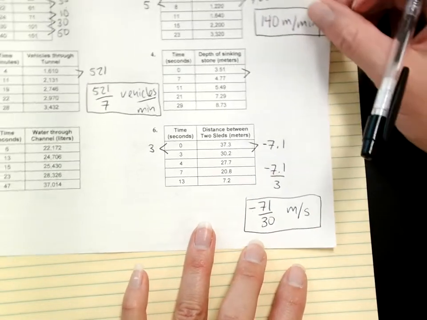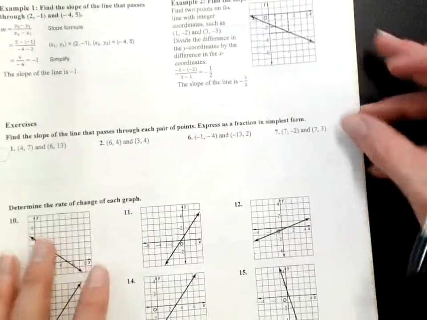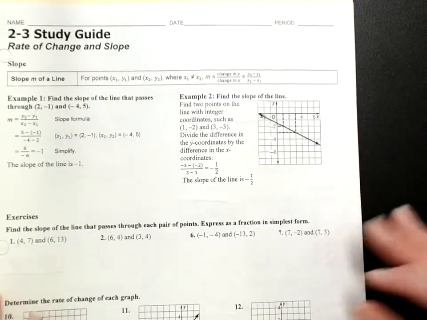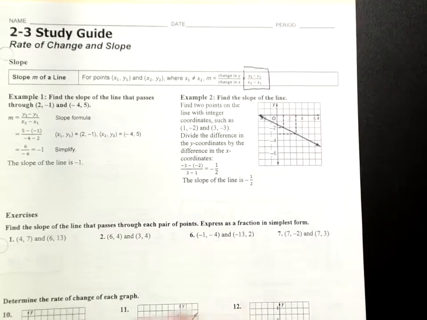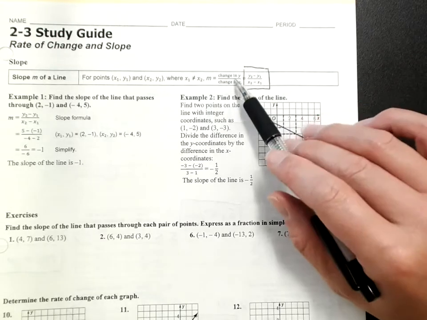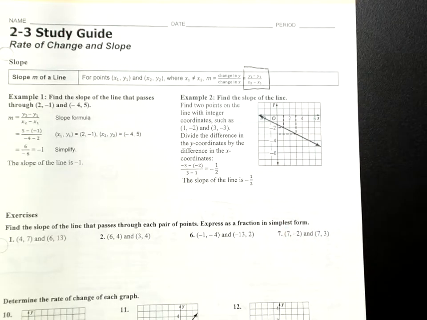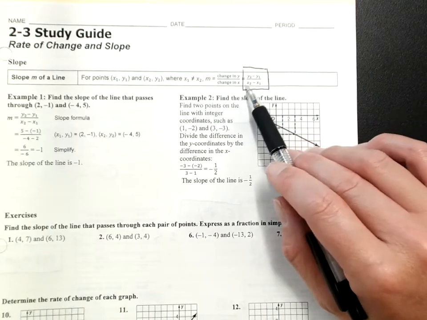Go ahead and flip it to the back of the page. Probably the formula you're more familiar with as far as slope is concerned is this one right here, y2 minus y1 over x2 minus x1. That's our typical slope formula. You could still use the change in y over change in x. That's exactly what that is, the change in your y values divided by your change in your x values.